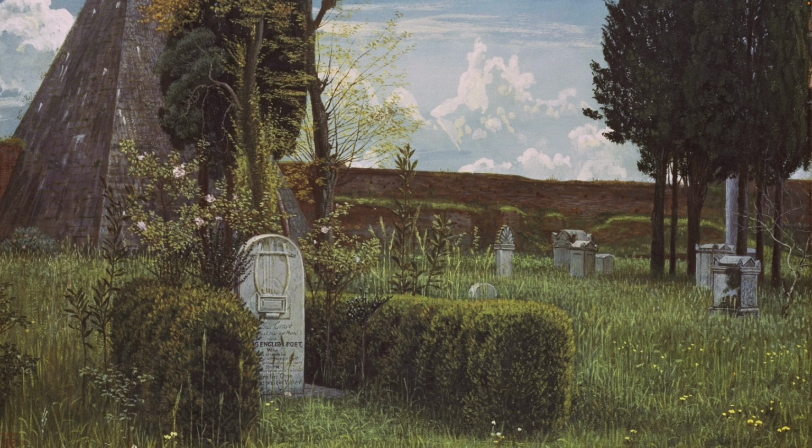This is the Protestant cemetery in Rome where Keats is buried. That's his tombstone there. Still there today.